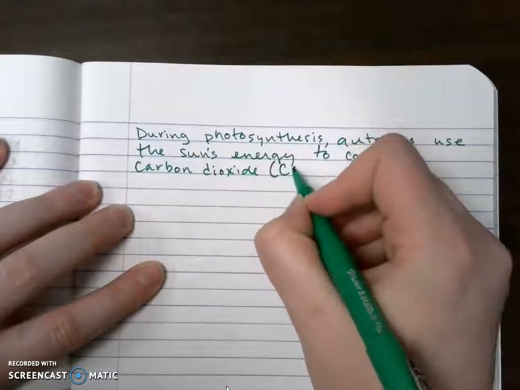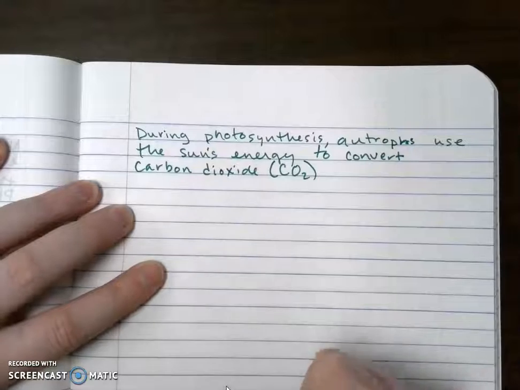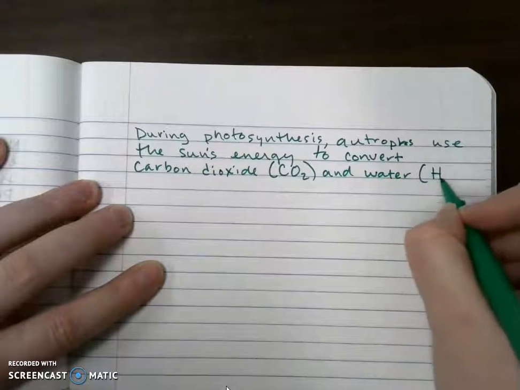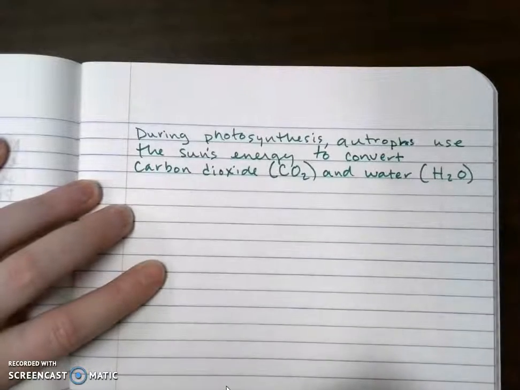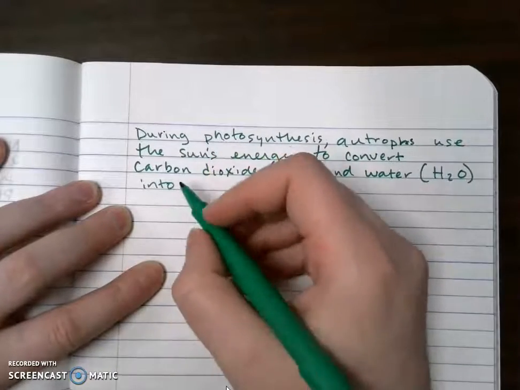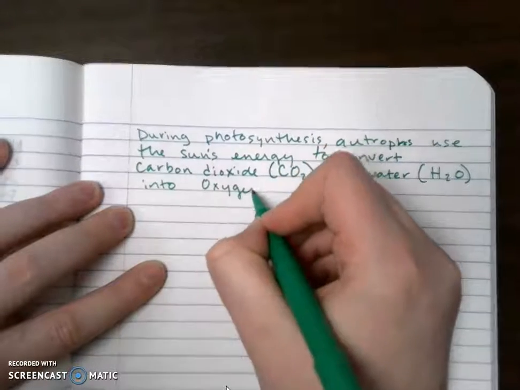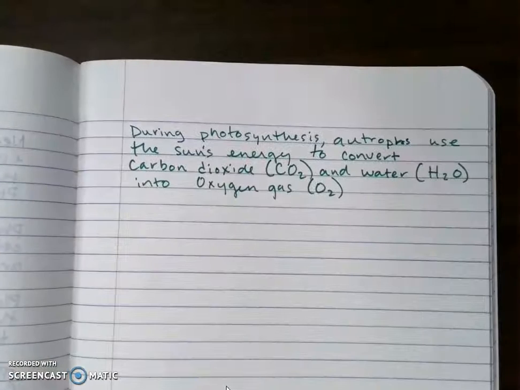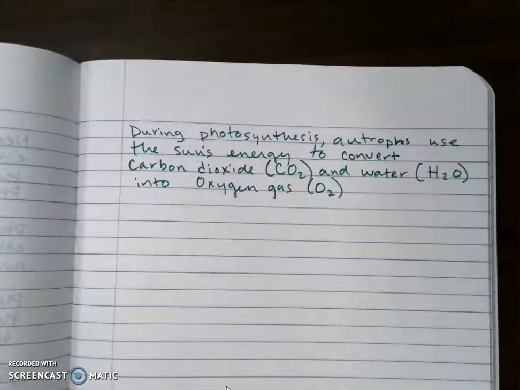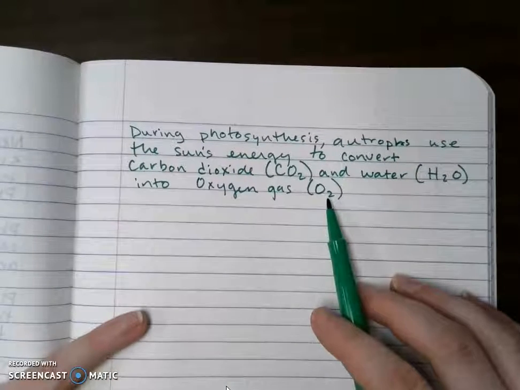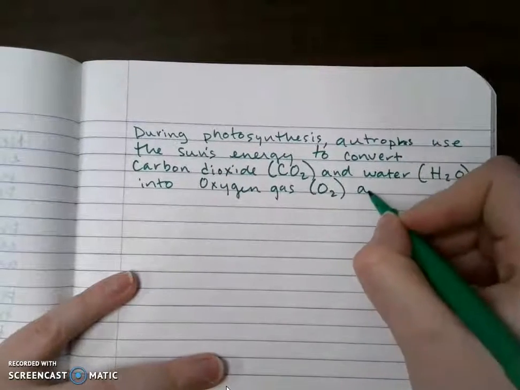which can be written as CO2, and water, which can be written as H2O. It's converting those two things into oxygen gas, which is actually two oxygen atoms bonded together to form one molecule. That is what we actually breathe, O2. So it's converted into oxygen gas and sugars.